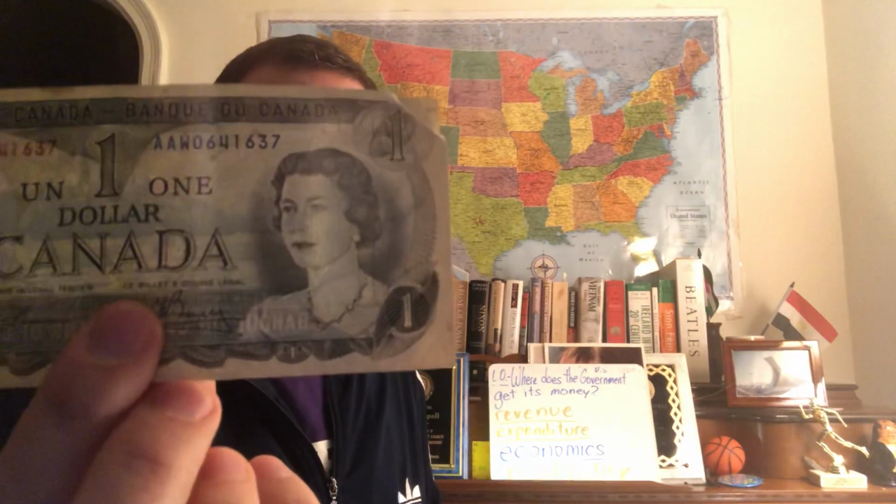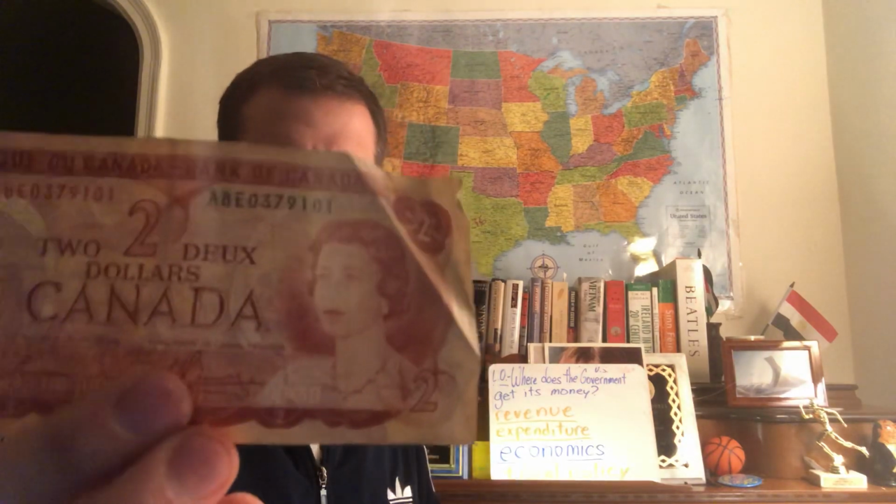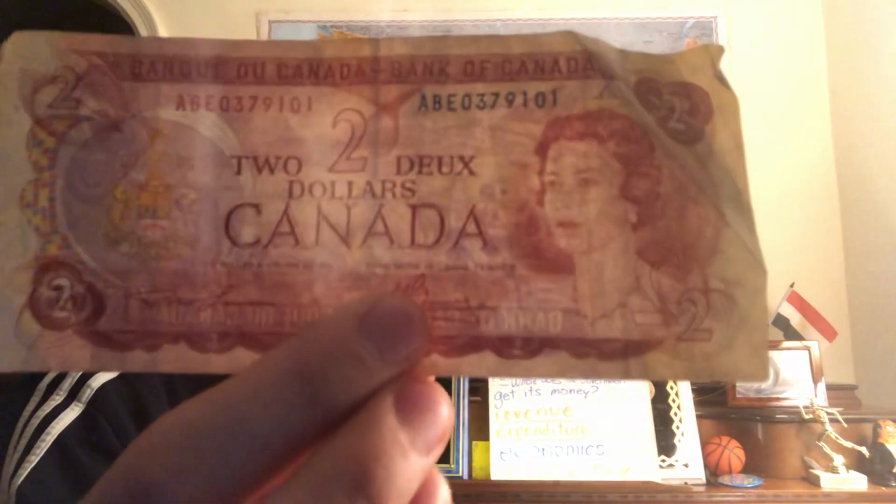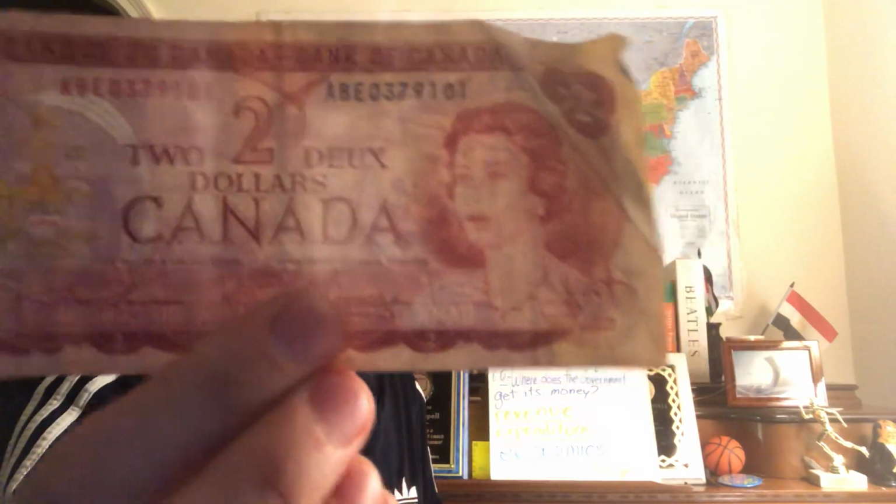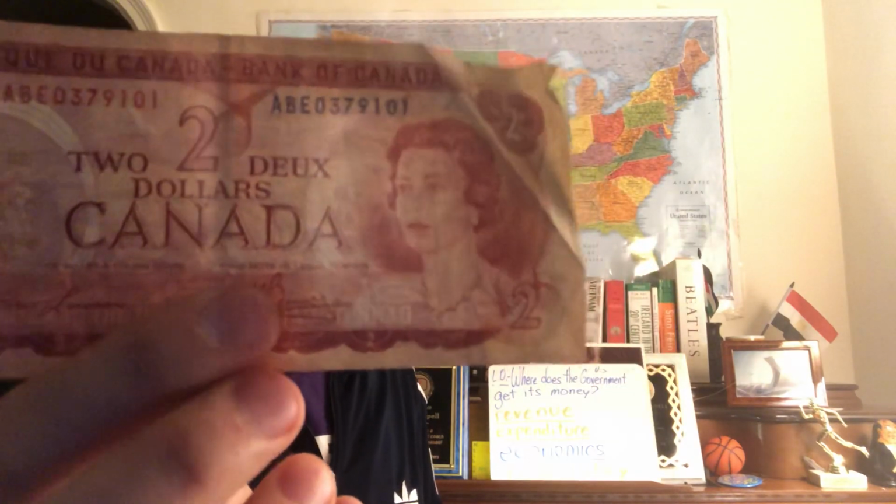Why would Queen Elizabeth be on Canadian money? She's not the Queen of England. Well, Canada is technically a dominion of England, which means they still have some ties with England. They used to be owned by England, so they still respect the Queen, and they still put her on the money. Here's a $2 bill from Canada, which, again, you cannot get anymore. They don't make them anymore. And by the way, Canada uses English and French because they are a bilingual country.